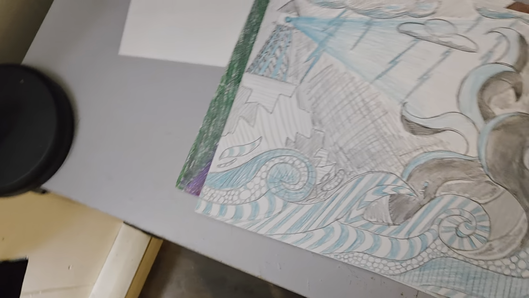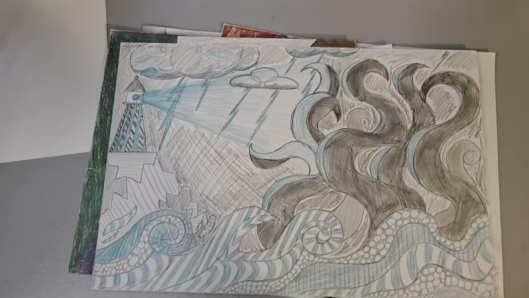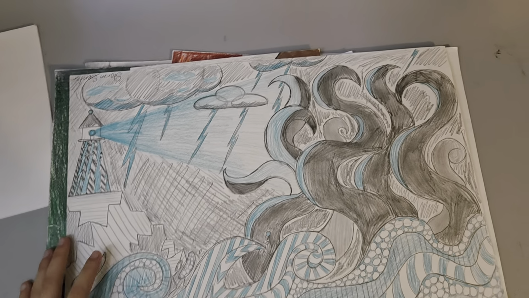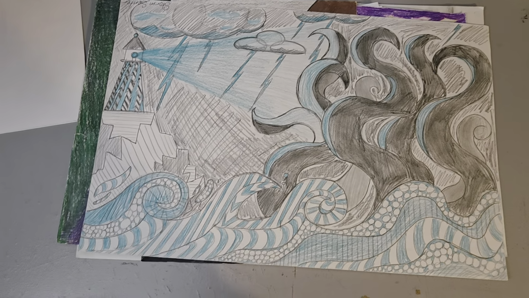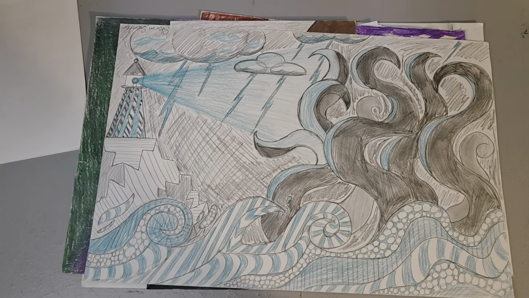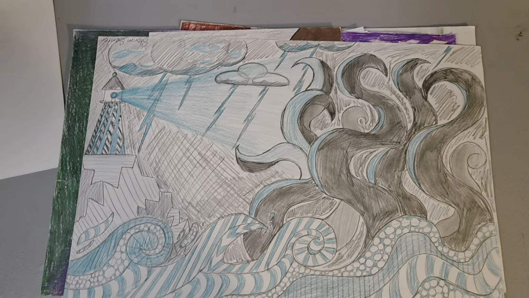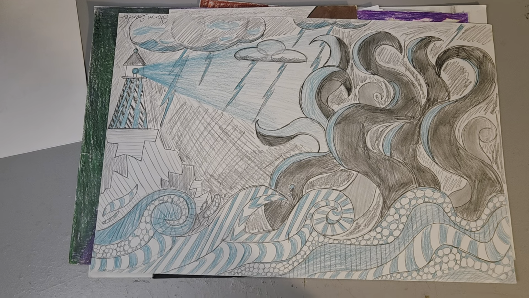Next, we have this. This is an Our Flag Means Death inspired art piece. This is done for art class. I completely forget what the assignment was. I think we had to use abstract shapes or whatever to create a picture. Yeah, as you can tell in art class, I took every single opportunity I could to make fan art, and it just made art class so much fun.